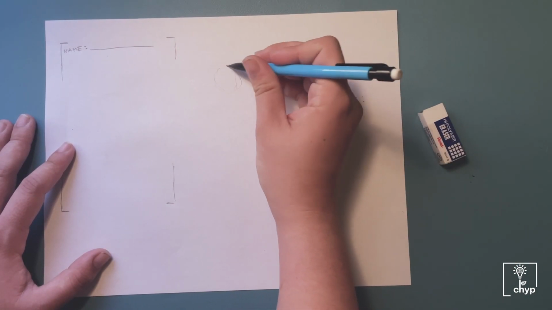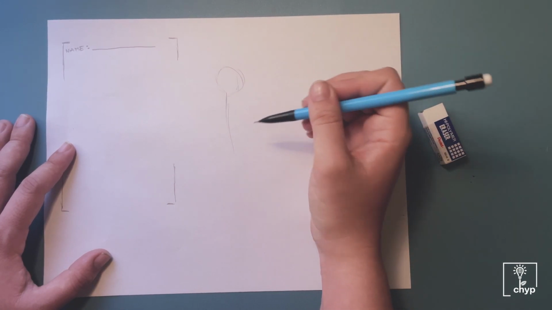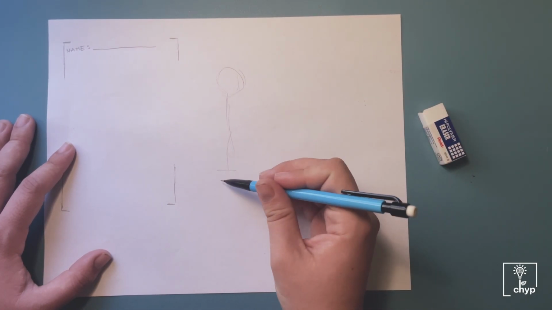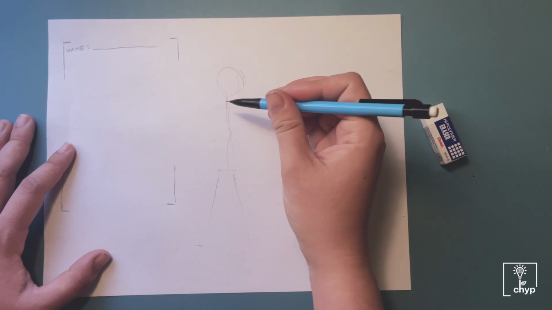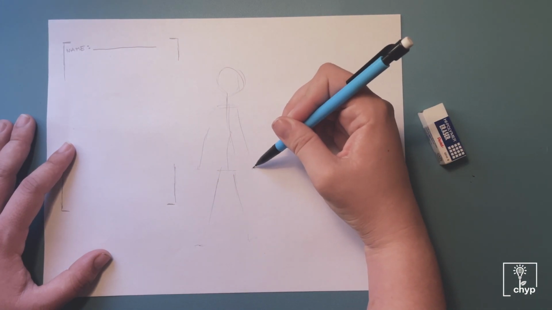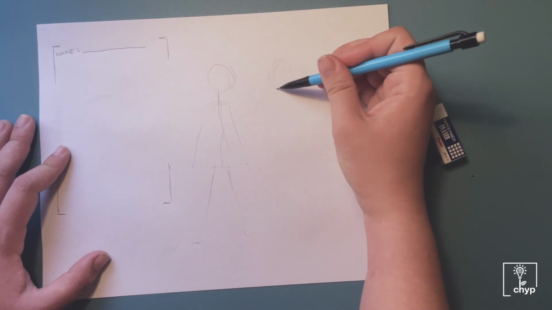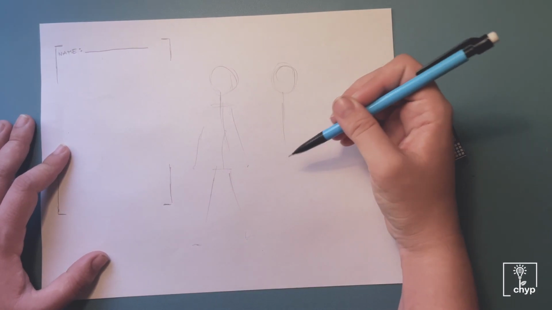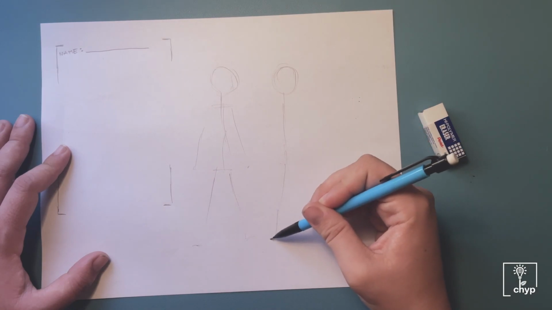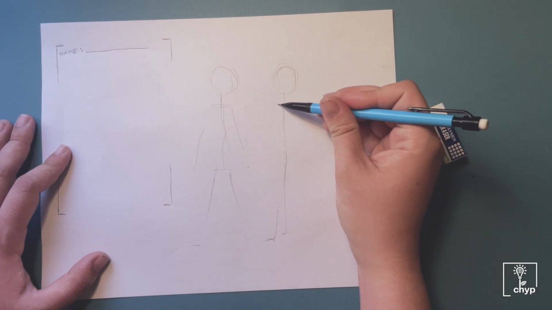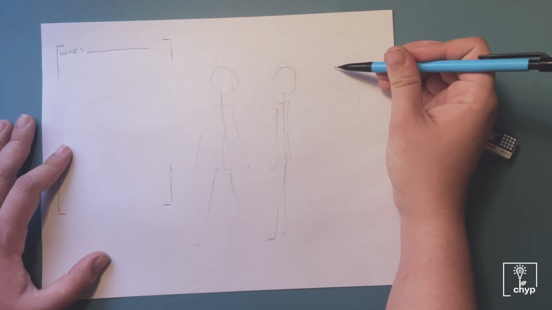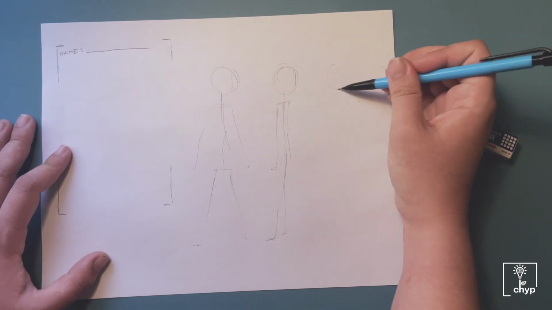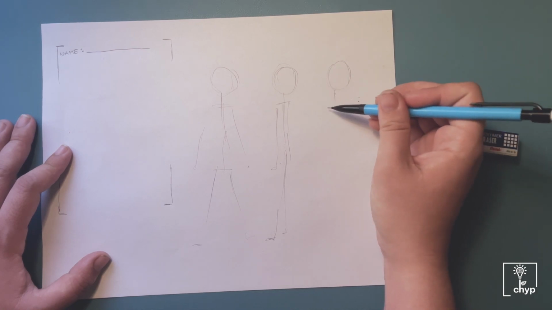So I'm gonna just do a literal stick figure of the character. And then we can also do a side view. I'm doing this kind of 3/4 so you can see. And then we can also do a 3/4 view.